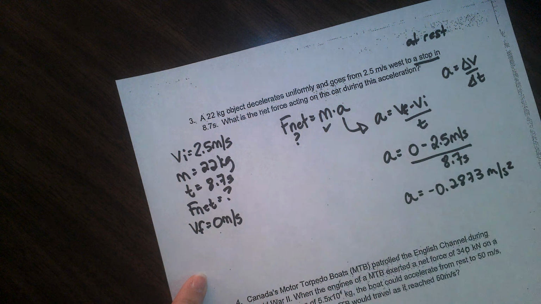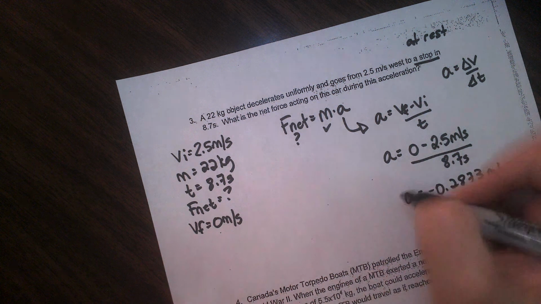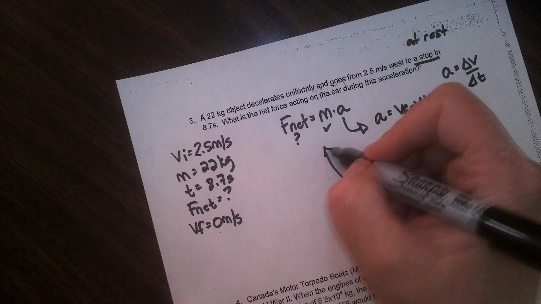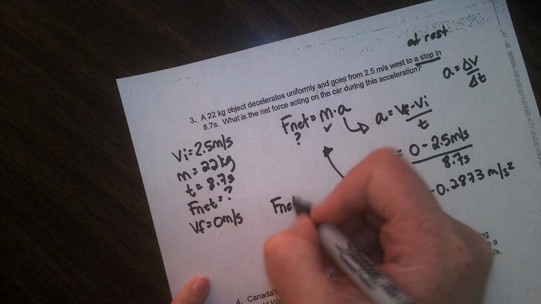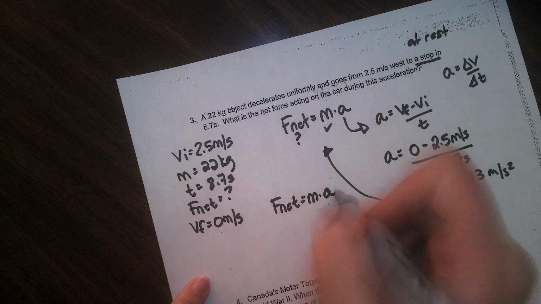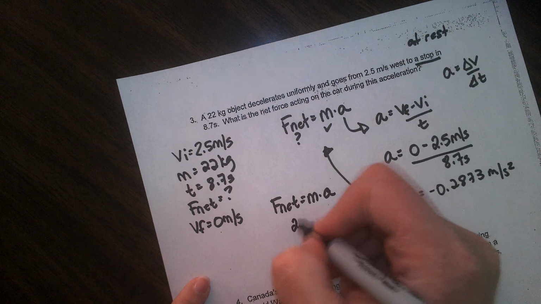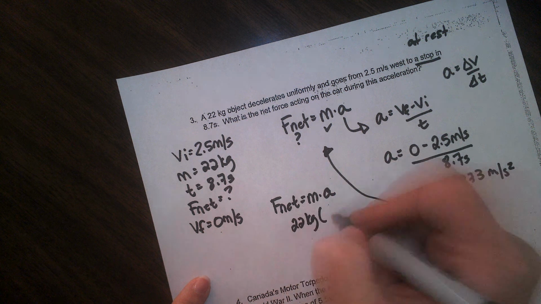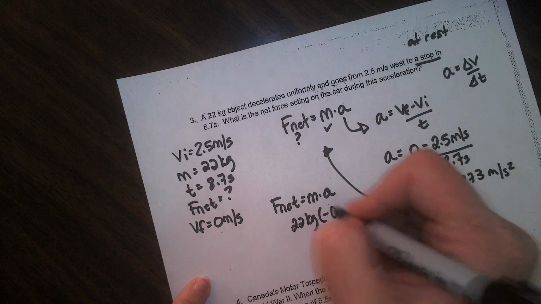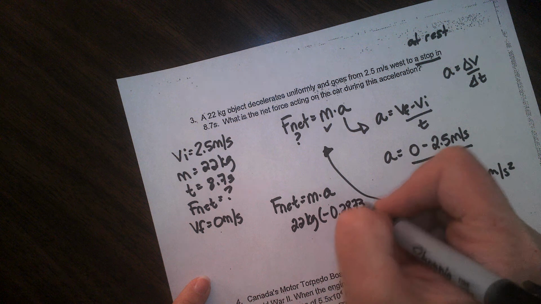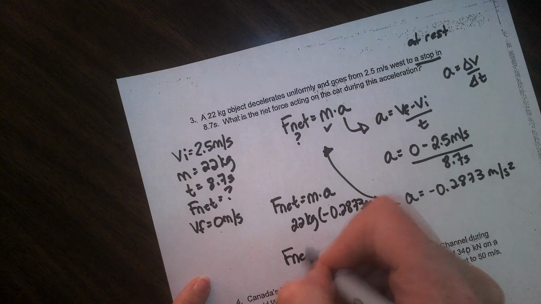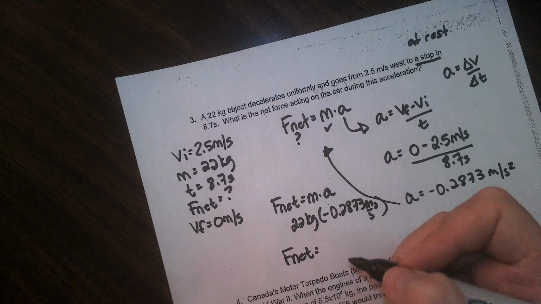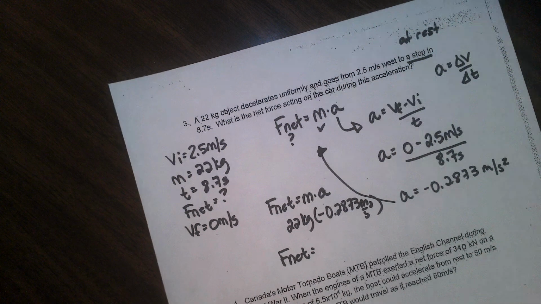Yeah, and there's a whole bunch of other decimals, right? It carries on. Now that I have this A, I can go back to that formula and solve for it. So force net is equal to mass times acceleration. I'm going to go 22 kilograms multiplied by, and you're going to keep all of your decimals. So Aiden, you're going to calculate it, and Joyce is going to fact check.